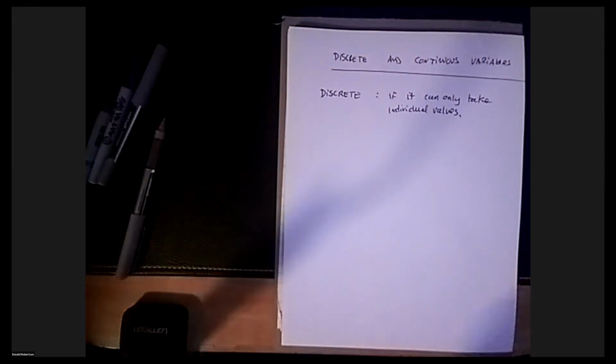A variable is just something you're measuring, right? So you could be collecting data on the heights of people, the weights of people, how many jobs they've had in their life, various things. Now, those things you're collecting, that's our variables. They can fall into two categories. The first one is the discrete.